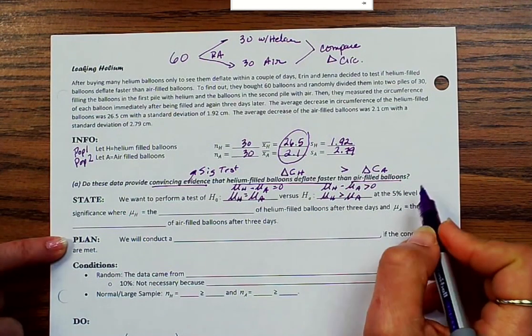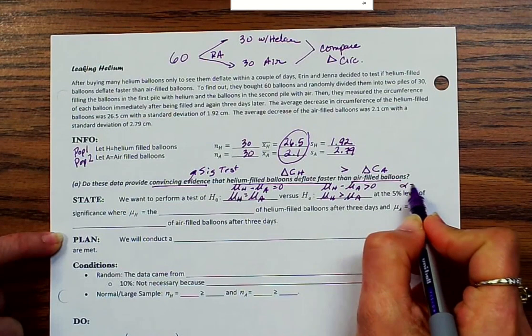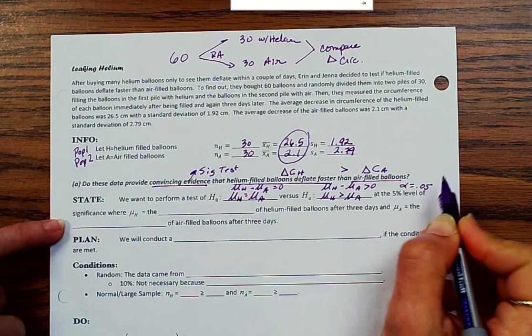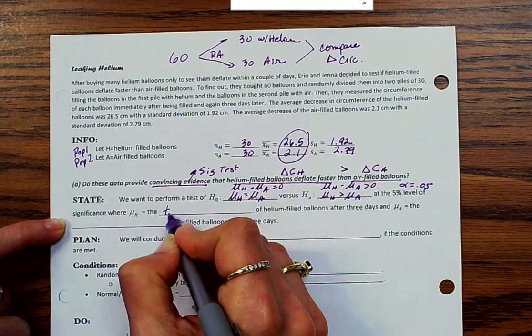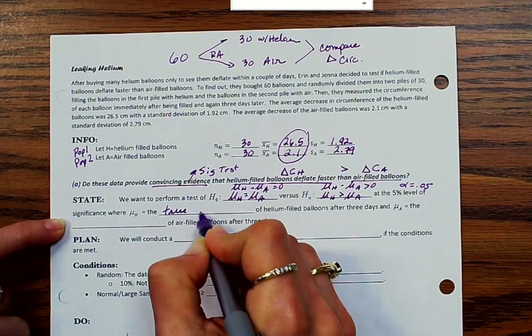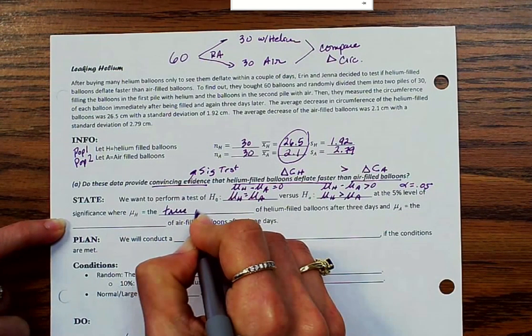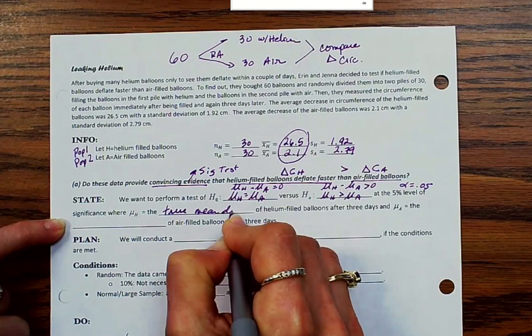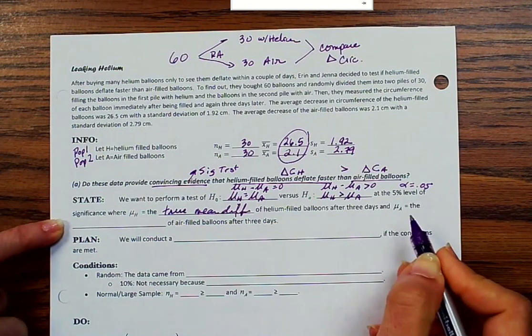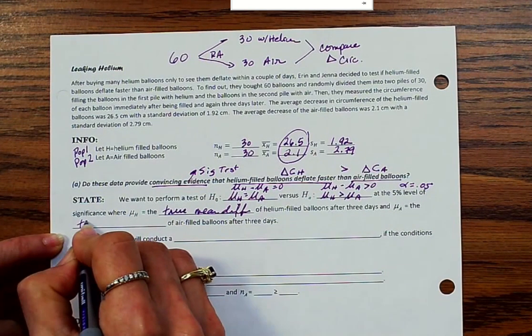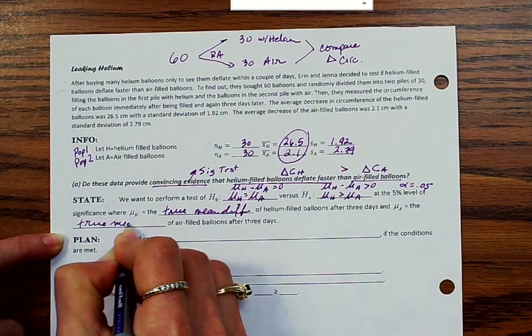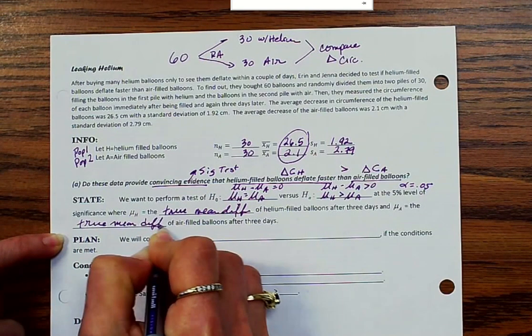And we're going to do this at the 5% level, so alpha equals 0.05, where mu sub H is the true mean difference of helium-filled balloons after 3 days, and mu sub A is the true mean difference of air-filled balloons.